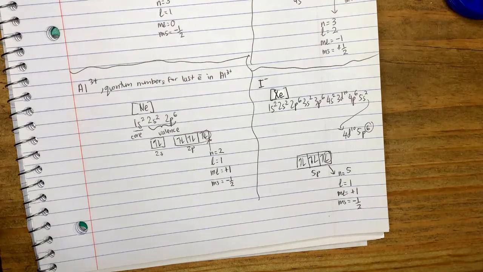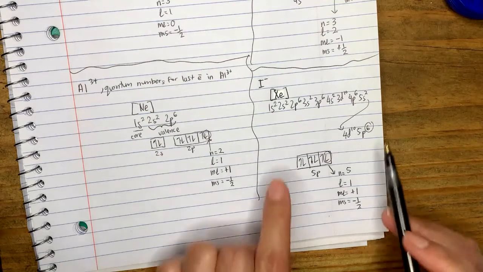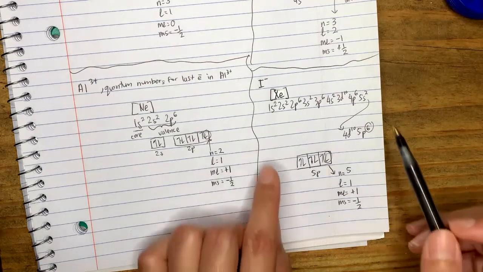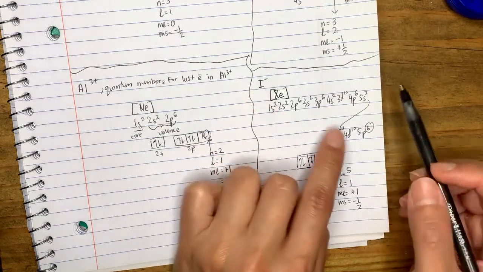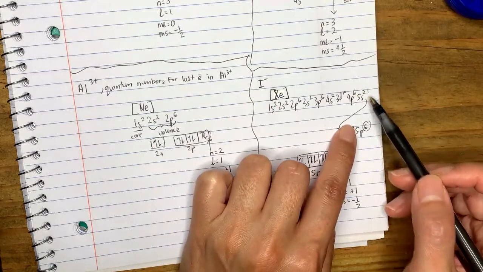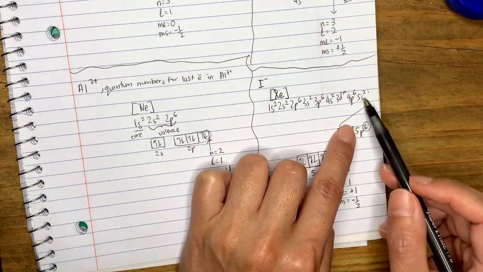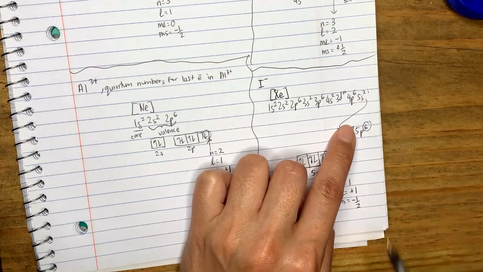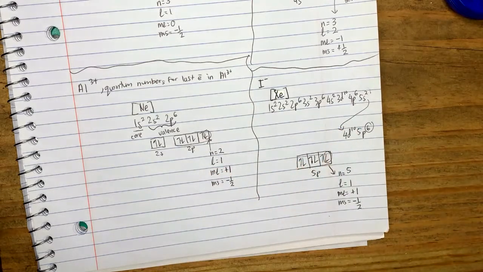So while we're at all these configurations, we're talking about valence and core. Now remember, this is iodide. The valence for this guy is the outermost because he's not a transition metal. So it'll be level 5 for iodide. It has 8 electrons because it looks exactly like xenon.